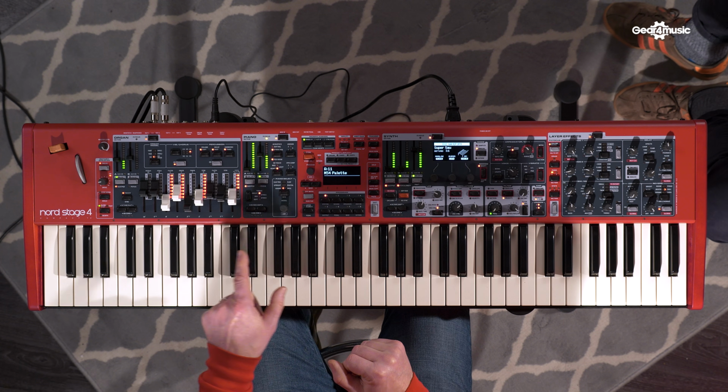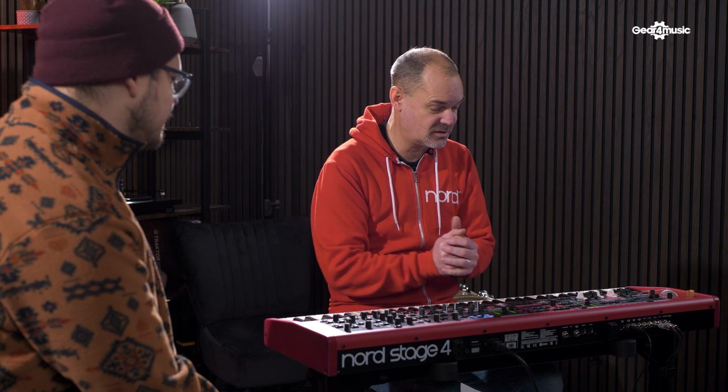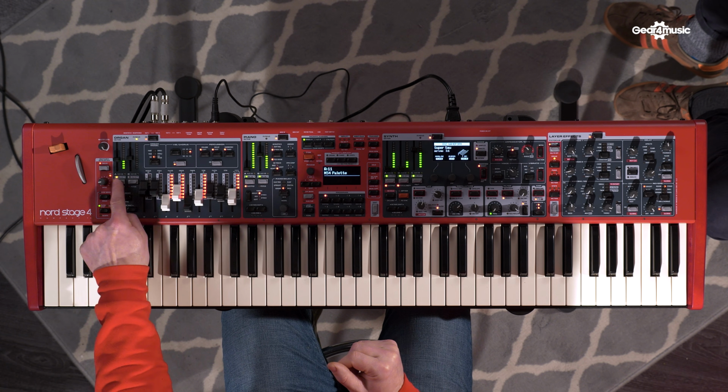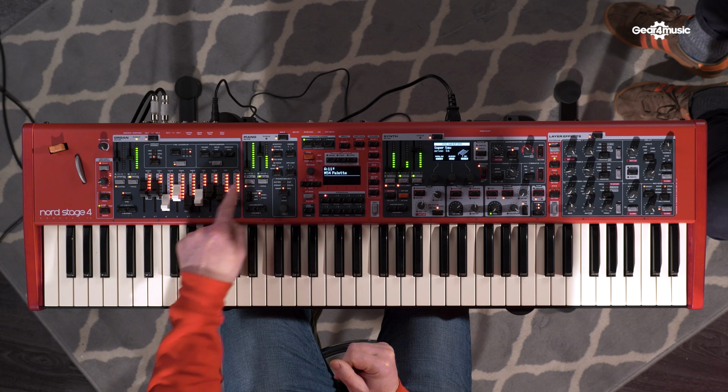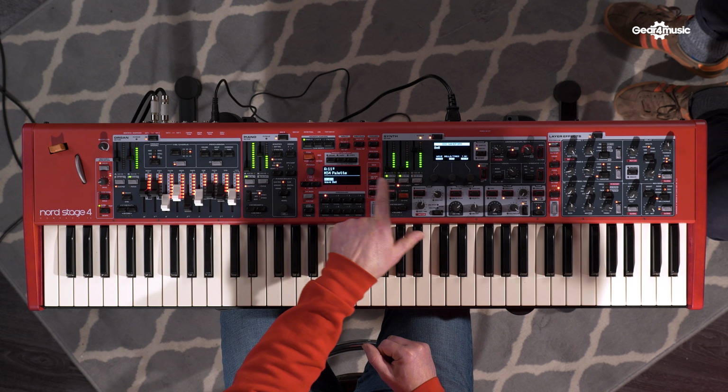Yep, I remember. And it meant you had 2 of everything per program, and you flip between them using the A-B buttons. What they've done now, they've taken that A-B functionality and shifted it into the individual sections. So you've got an A-B for organ, A-B for piano, an A-B and a C for synth. So we've got 3 synth sections now, but we'll come to that shortly.